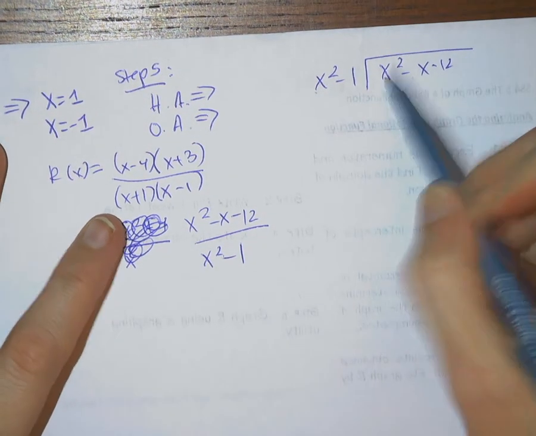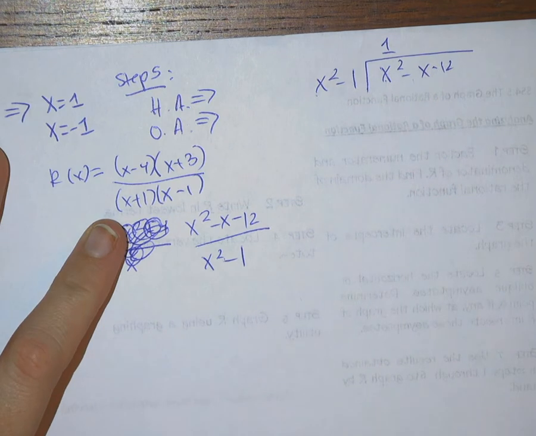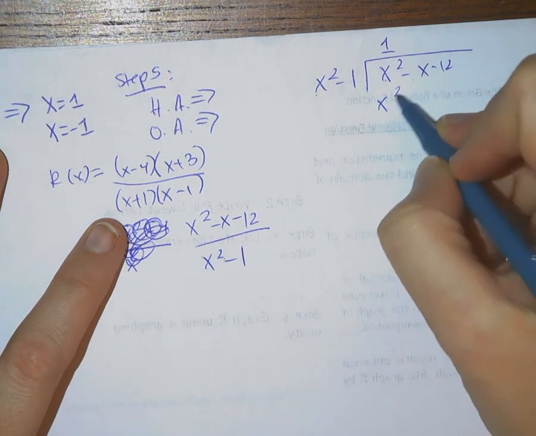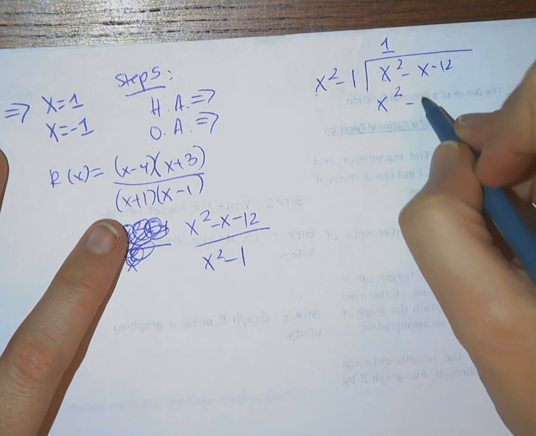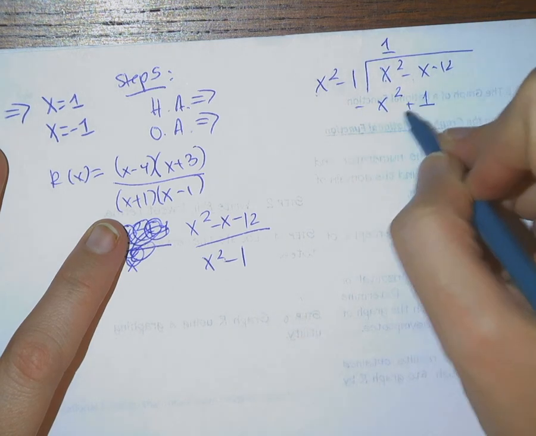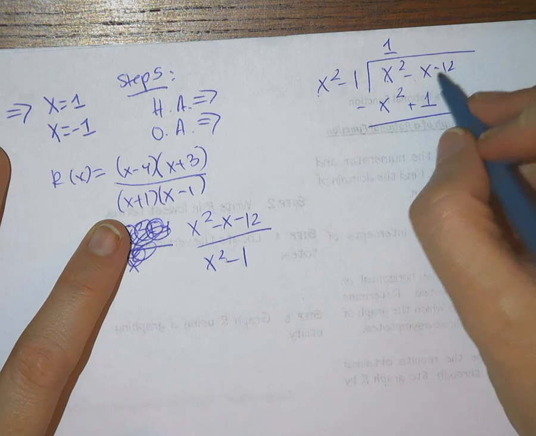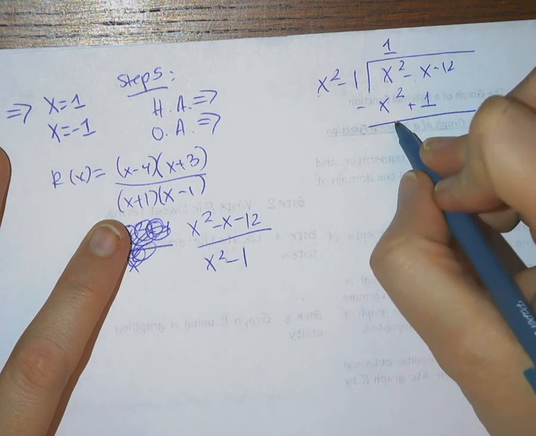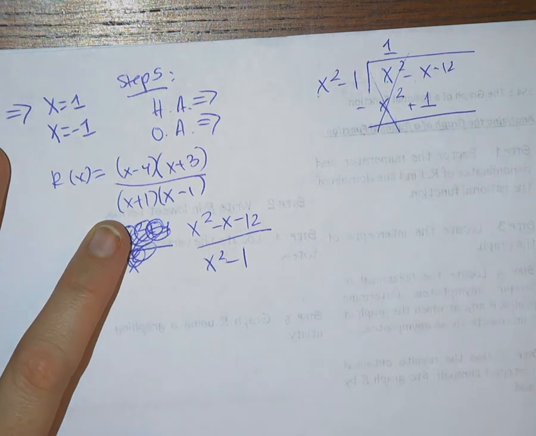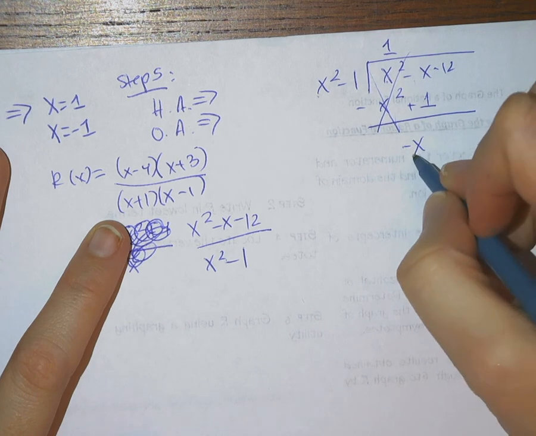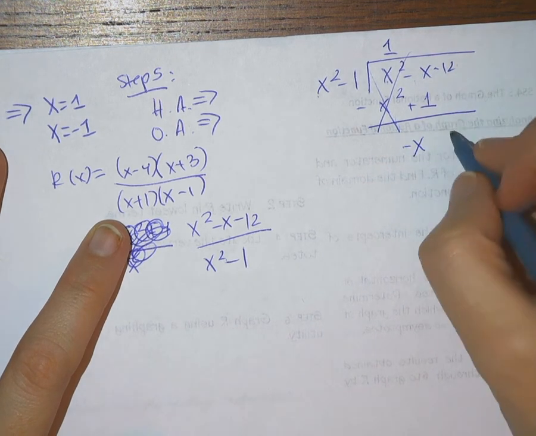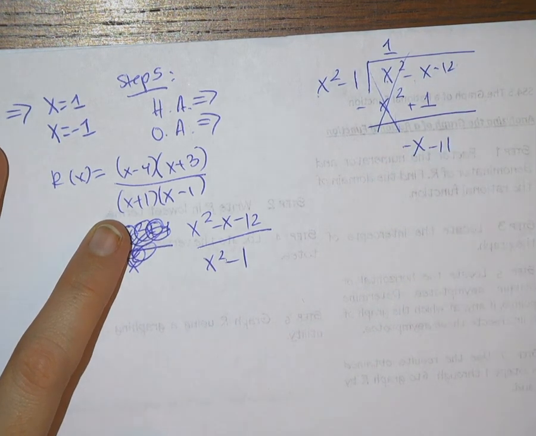X squared goes into x squared one time. 1 times x squared is x squared. 1 times -1 is -1. Subtract all of that and combine like terms. So I have x squared minus x squared is 0. Negative x, only like term. -12 plus 1, -11.